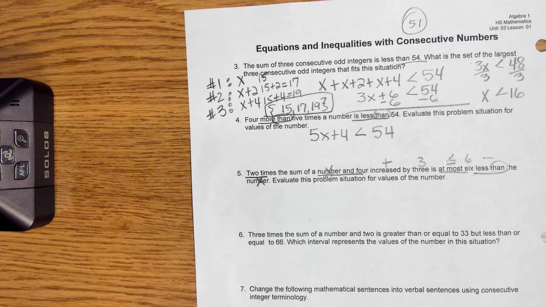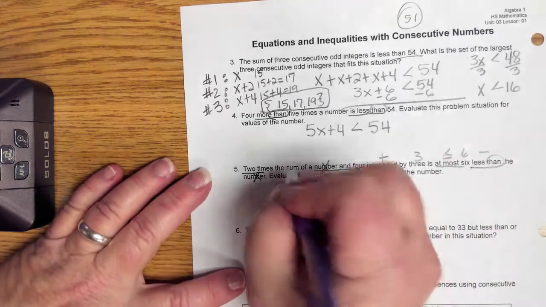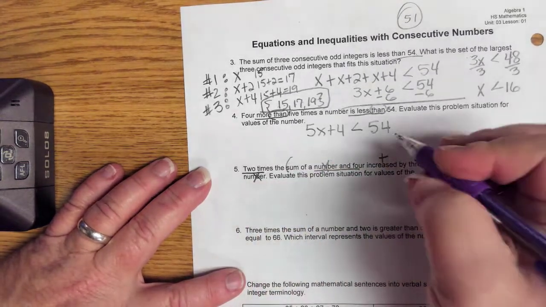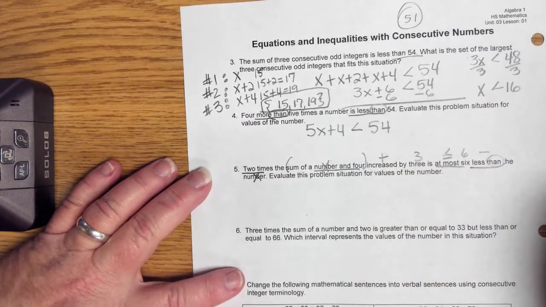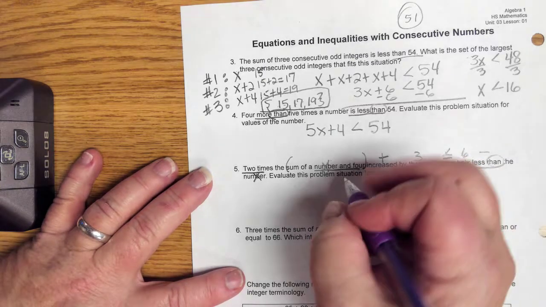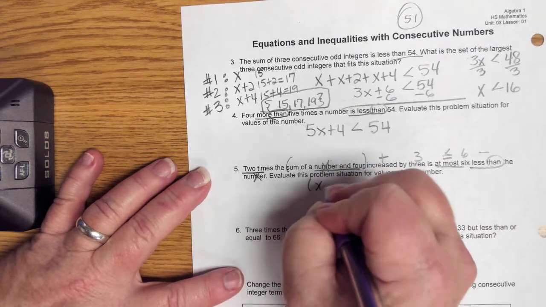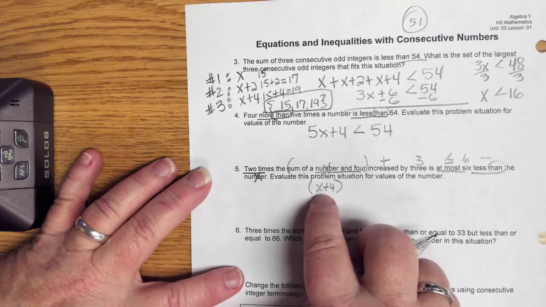What's the first side? It says 2 times, this is the key, the sum of a number and 4. Okay? So how do you show the sum of a number and 4? X plus 4, and it's going to have to be in parentheses because you're going to do 2 times the sum of that.